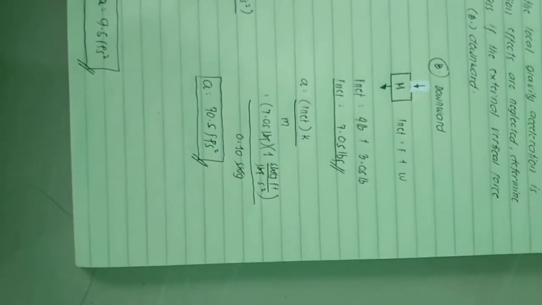So let's proceed with the second question: to determine the acceleration of the mass if the external vertical force is acting downward. Again, to illustrate the situation, we have here a mass and of course a weight and a force that is acting downward. Since the force is acting downward, to solve for the F net, we have to add the force and also the weight. Since we already solved for the weight, we can now solve for the F net.